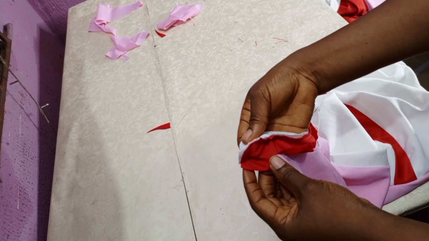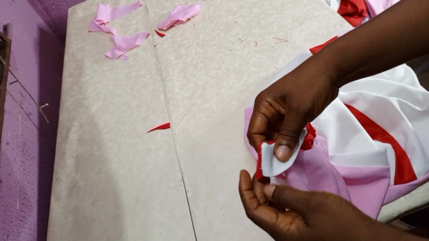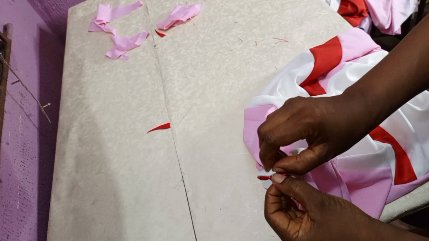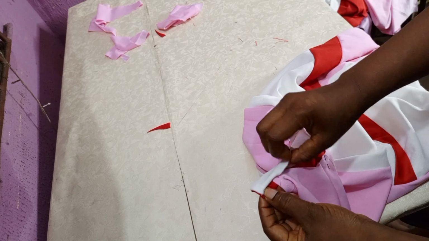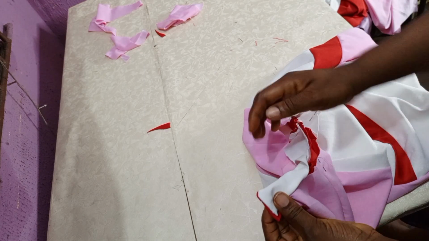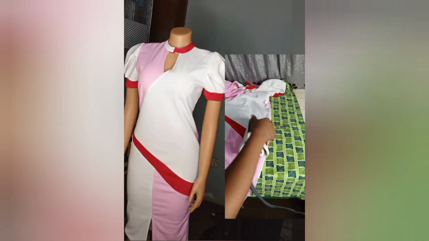After you finish, you can use your iron to give it a good press so that it will be easy for you to sew it. Give it a good press if you're not good with this stuff. So me, I'm just. This is the outcome.